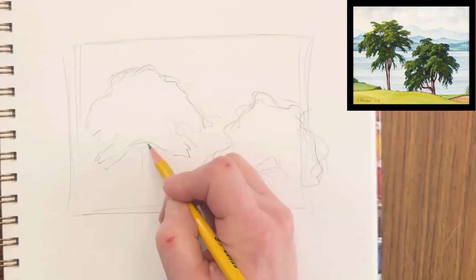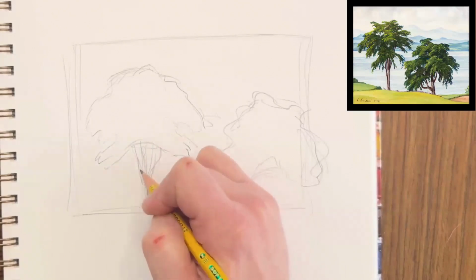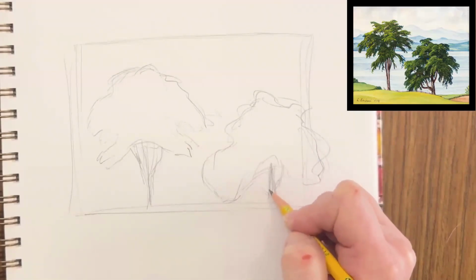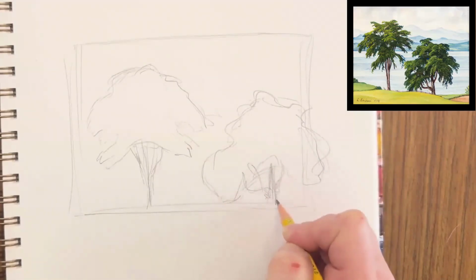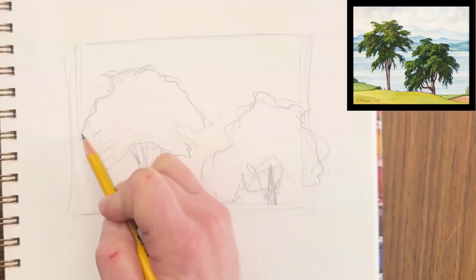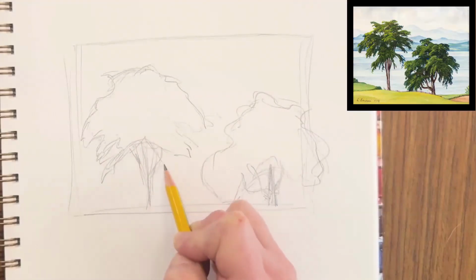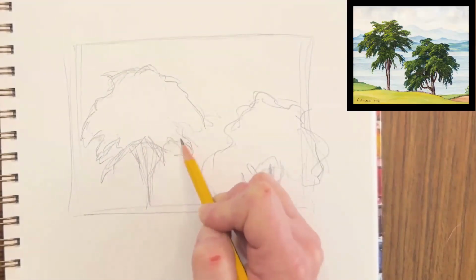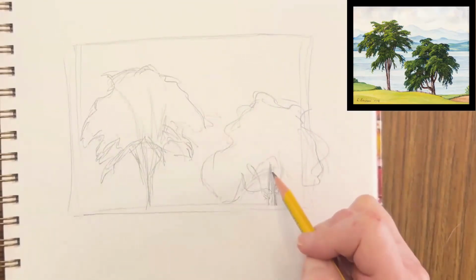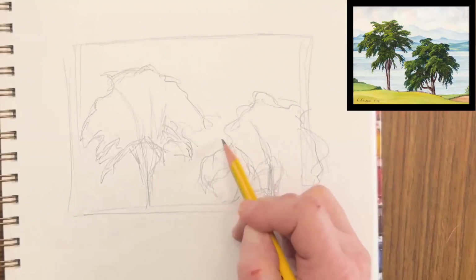So I'm starting with the leafy part of the tree. And then with the time that is left, I'm starting to build in the trunk and the branches best I can in a short amount of time. And then once I got the trunk and the bigger branches in, I'm now going in and trying to refine the shape of the tree a little bit more, taking some of those bigger shapes and whittling them down a little bit more.